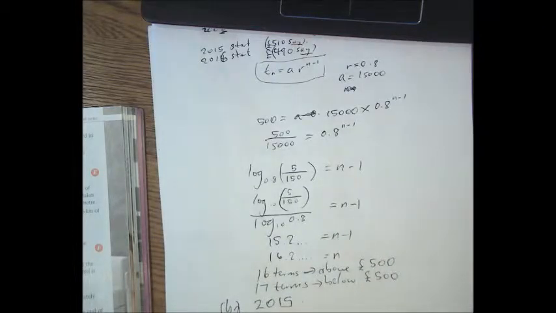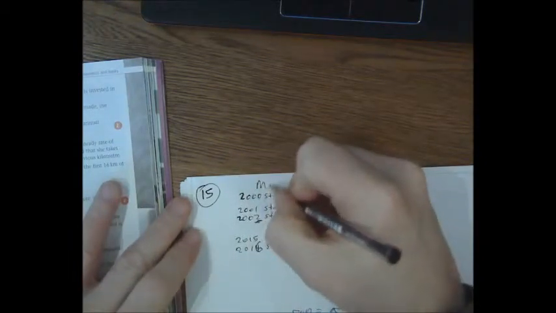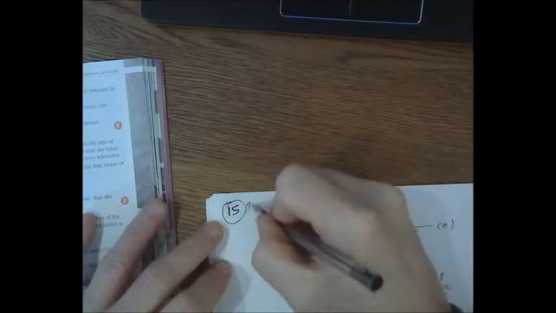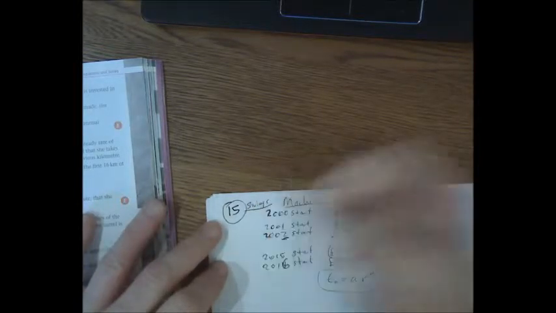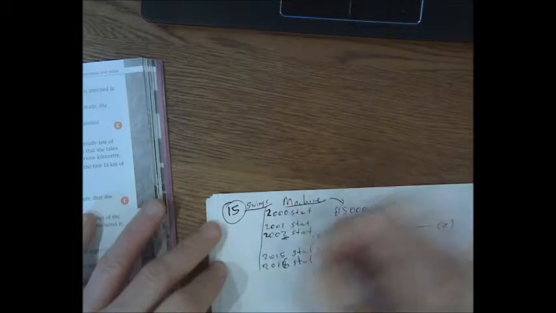So, how many terms? So this is the machine, and this is the savings. So that's the machine, and what I'm going to now draw here is the savings.